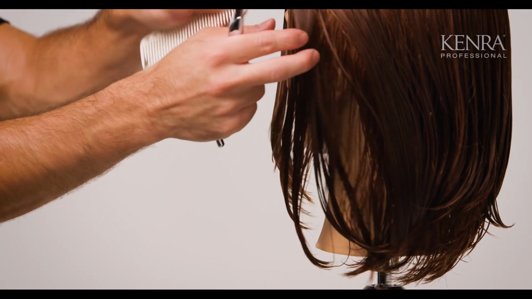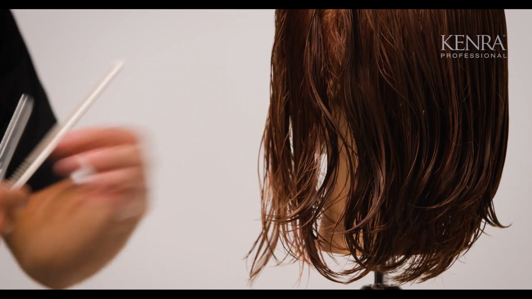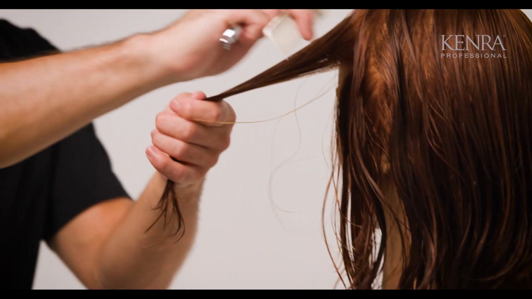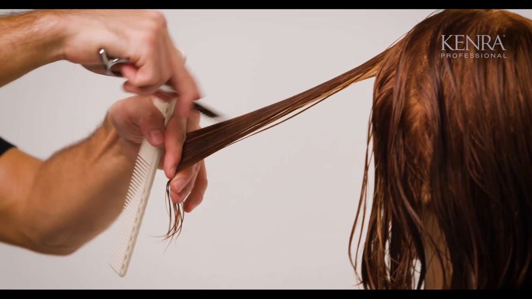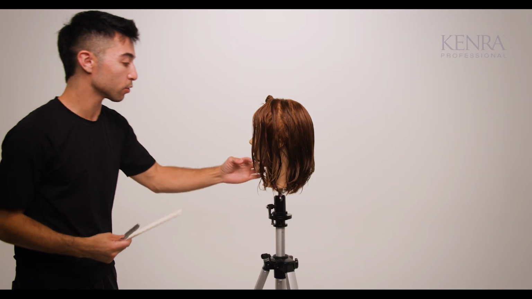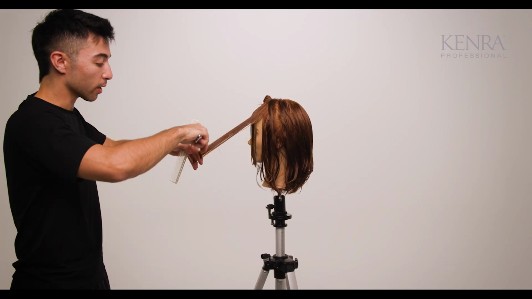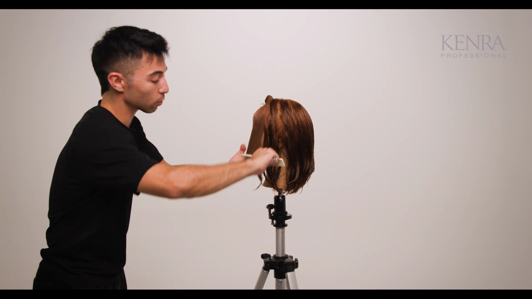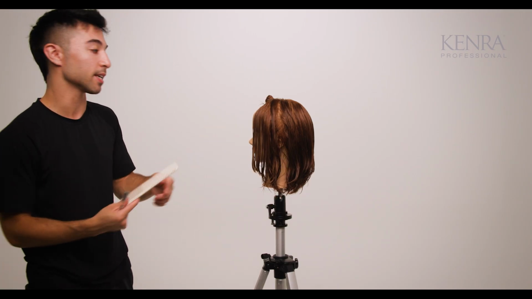I'm going to take another subsection right behind the first, and we're pulling to that front stationary guide. Now my body is positioned square to the front corner of the head. So I'm actually pulling that hair in the center a little bit outside towards the corners. That's leaving a little bit more length in the center, so if your guest doesn't really want to achieve a bang, or if she doesn't want to add any extra short pieces, it's a good way to maintain that.